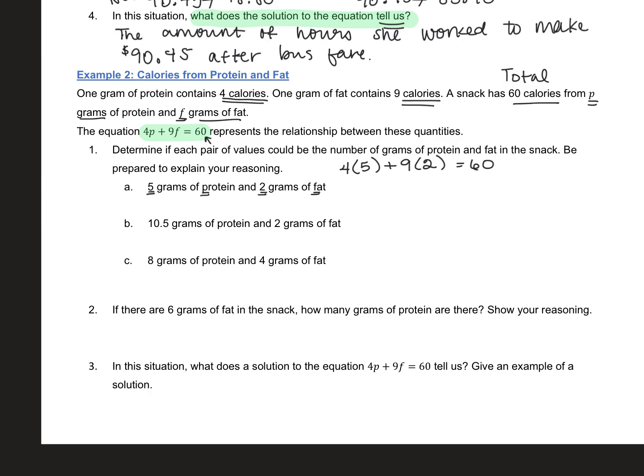We're trying to see if that equals 60. 4 times 5 is 20. 9 times 2 is 18. 20 plus 18 is 38, which does not equal 60. So that is not a solution. So I'd like you guys to pause the video and try B and C on your own.